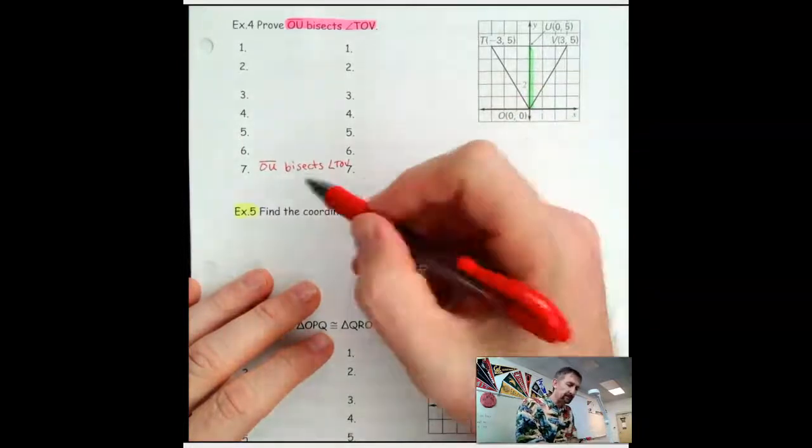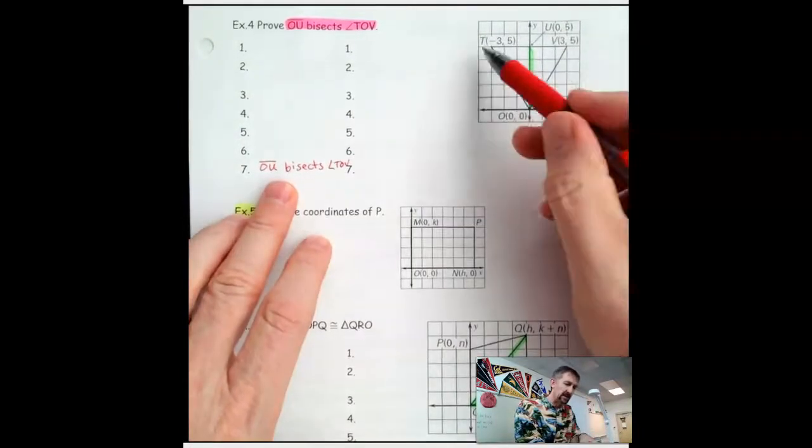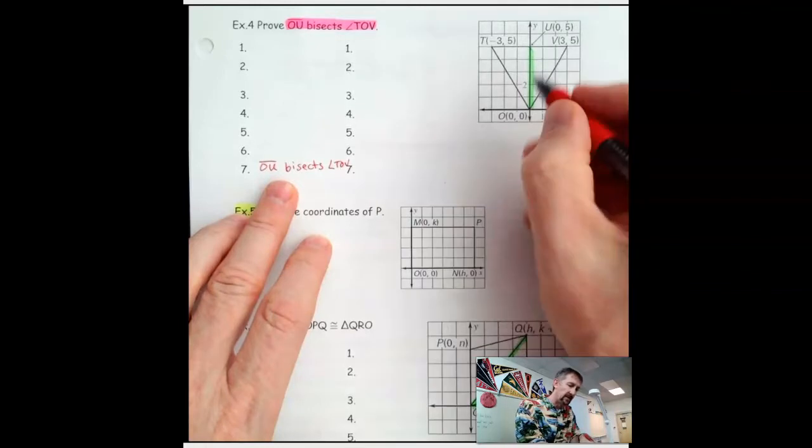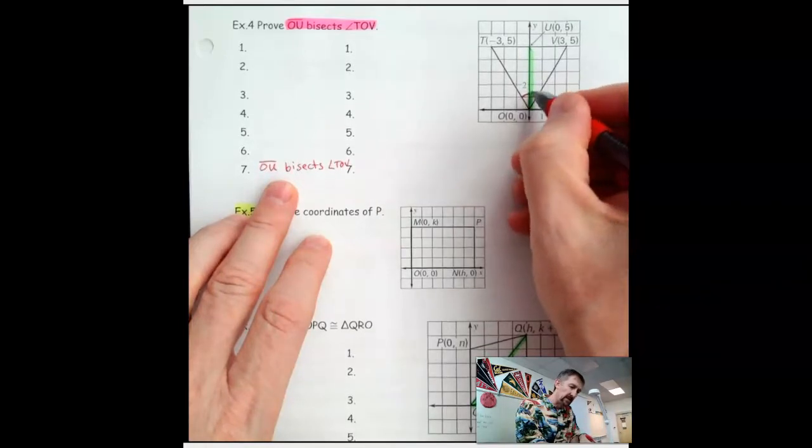Now, OU bisects TOV. Well, to bisect would mean these two would have to be equal.